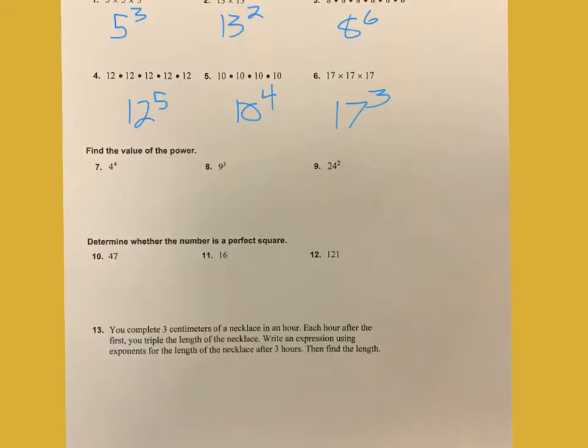Okay, so hopefully that's what you have for those answers right there. So for number 4, you have 12 to the 5th power. Number 5, you have 10 to the 4th power. Now, look at number 7. It says find the value of the power. So we're going to actually find out what the value is.